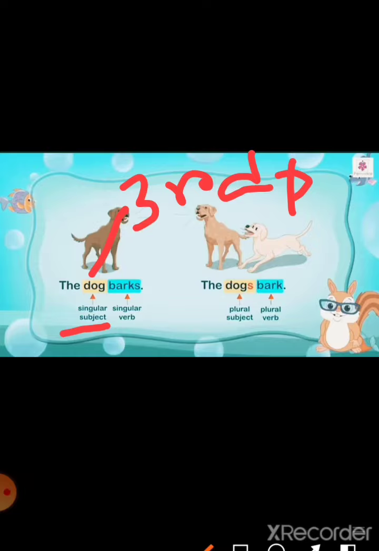So after the main verb I have to add s, barks. Next, the dogs bark. Here the subject is plural. There are two dogs, so the dogs bark. Okay, plural subject. After the plural subject there is no need to add s or es after the main verb.